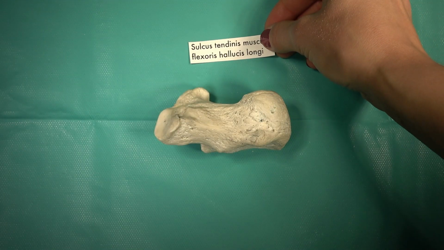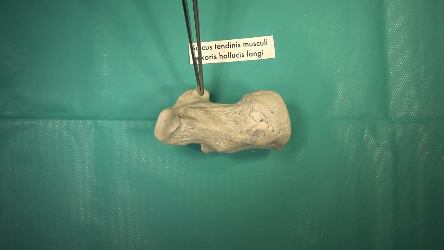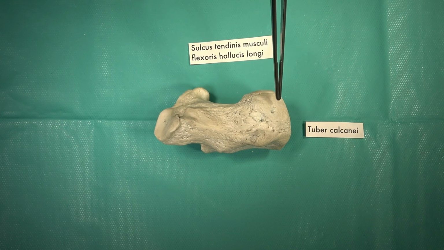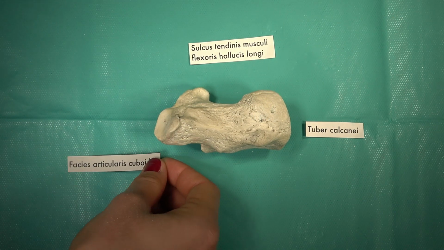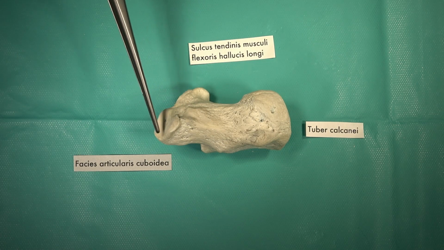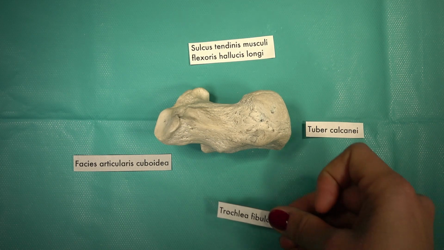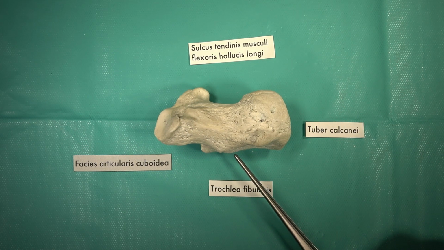Sulcus tendinus musculi flexoris hallucis longi, or groove for the tendon of the flexor hallucis longus. Tuber calcanei, or calcaneal tuberosity. Facies articularis cuboidea, or articular surface with the cuboid bone. Trochlea fibularis, or fibular trochlea.